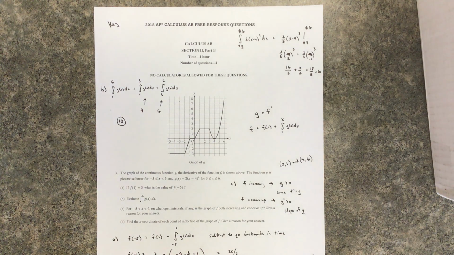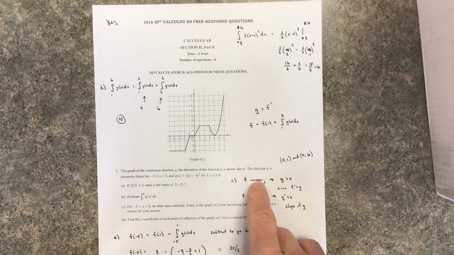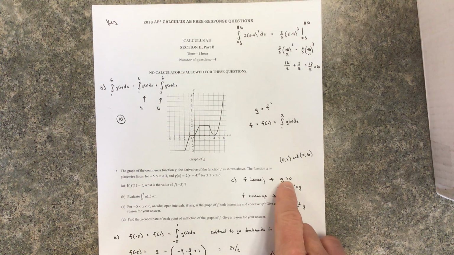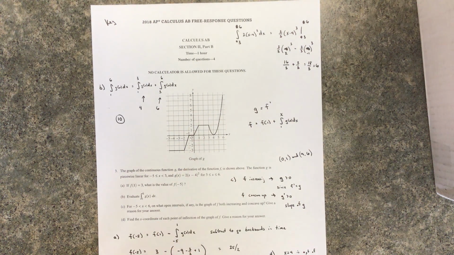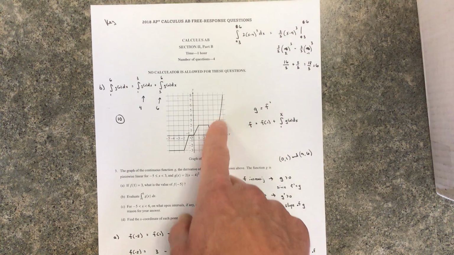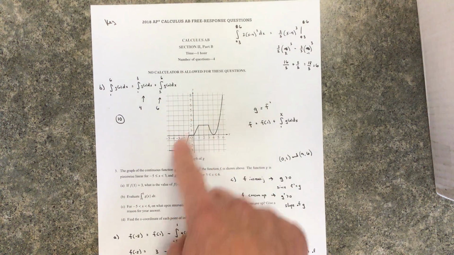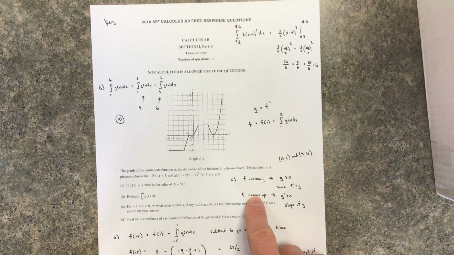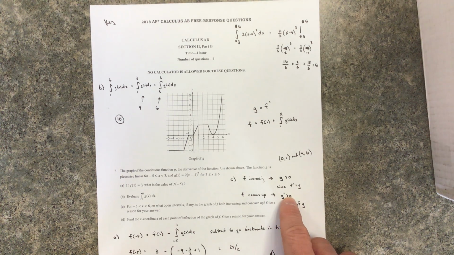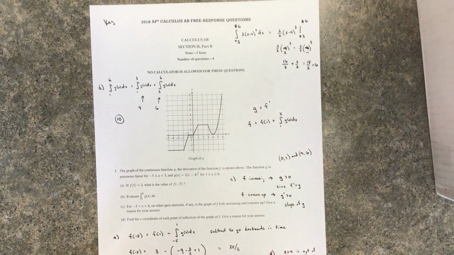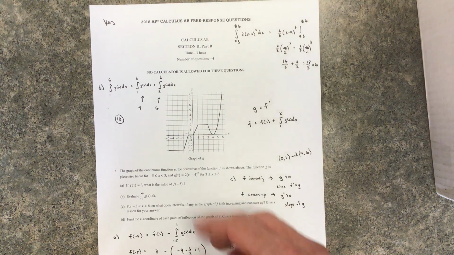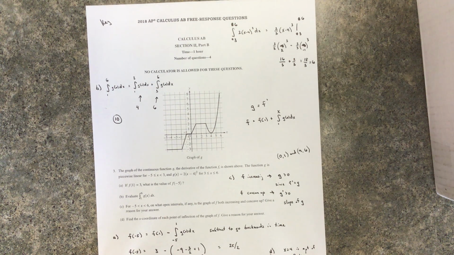All right, C. On that open interval, where is f both increasing and concave up? Okay, if f is increasing, that means g is greater than 0, g being the derivative of f, right? So I'm looking for when this is above the x-axis, so I'm looking up here, and I want f to be concave up, which means I want g prime to be greater than 0, because g prime is f double prime, right? And so I want the slope of this to be positive.